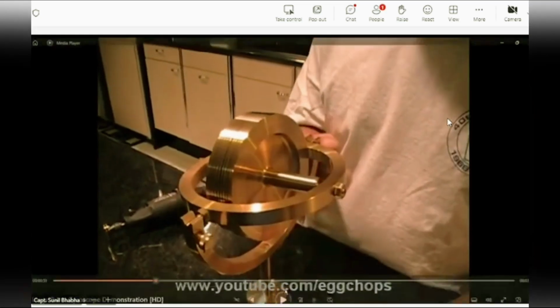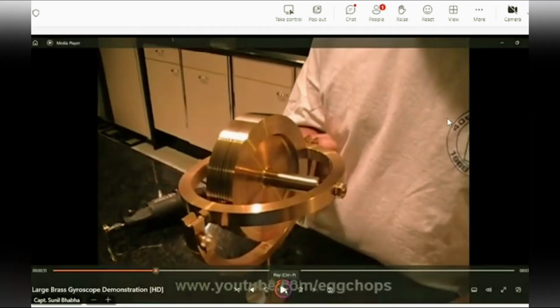Now, before we proceed ahead, the three degrees of freedom are clear. Freedom to spin clockwise and anti-clockwise, freedom to tilt up and down, freedom to drift east and west. Any doubt in these three? No, sir. Okay, great. Very good. Let's move ahead.